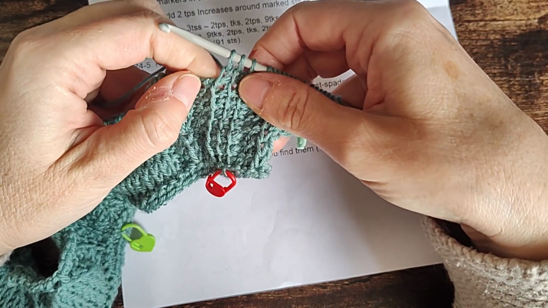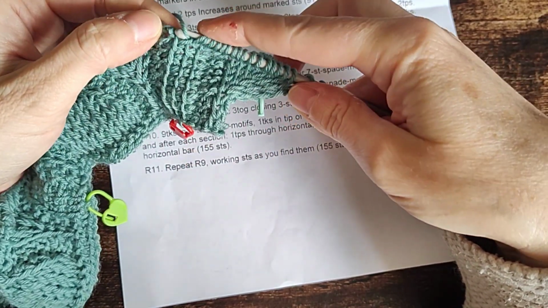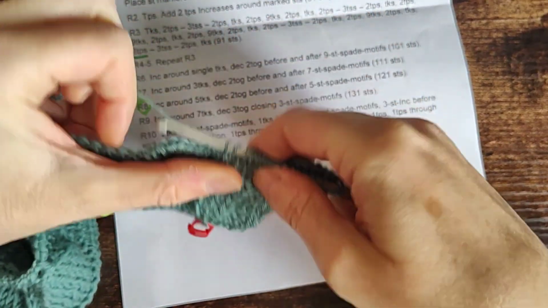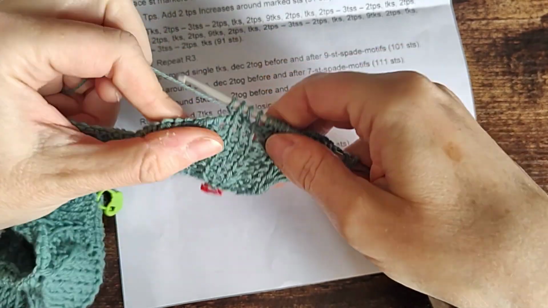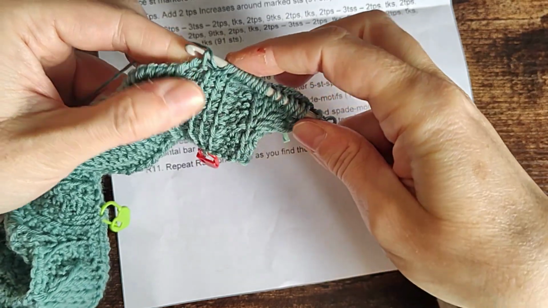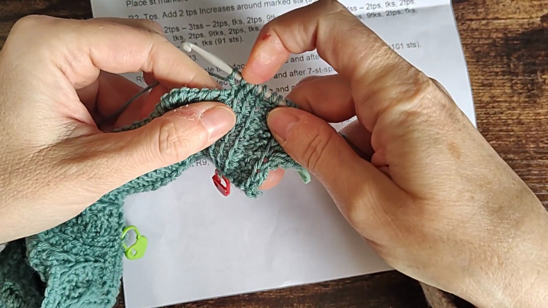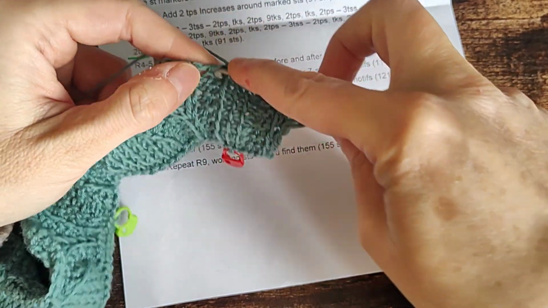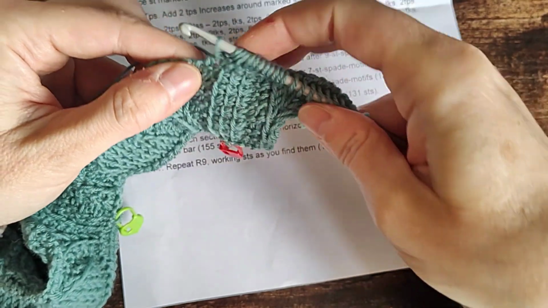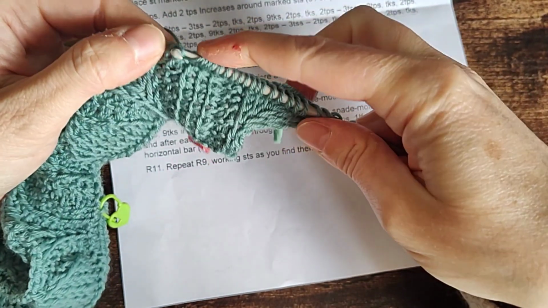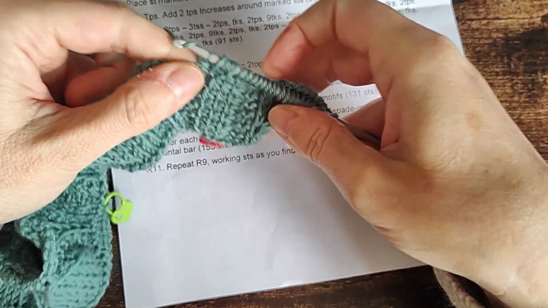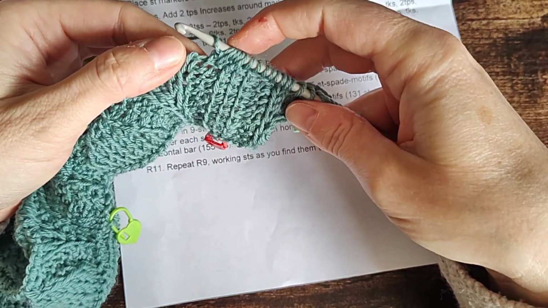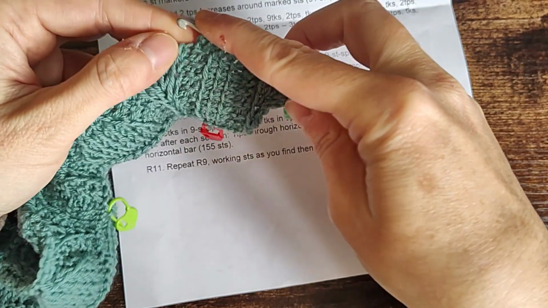So we are adding an increase in purl stitch right here. Okay, then we are working the next stitch in purl stitch, just like it is. Then we are going to add a full stitch here in the space between the 2 purl stitches. Then we are going to work into the next purl stitch in purl stitch, and we are going to add another increase here, another stitch in purl stitch, going through the horizontal bar.